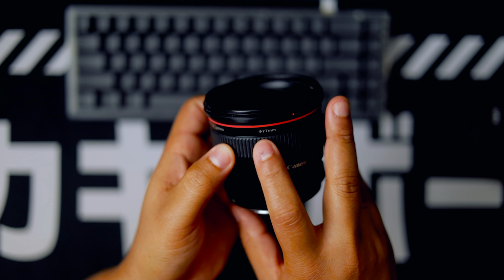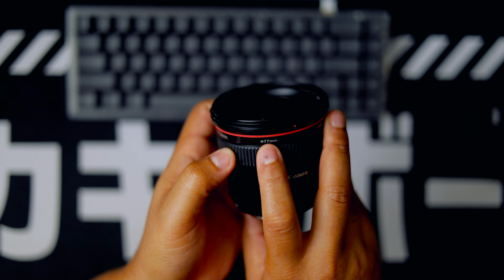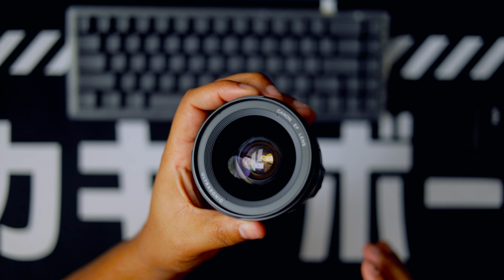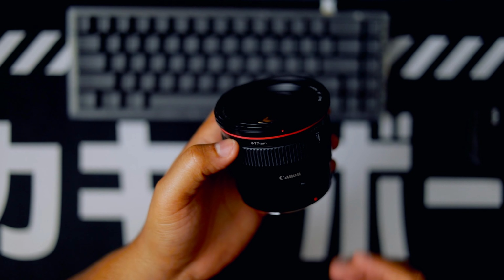And we know this because if you look here on the side of the lens, there is the symbol for diameter and it's followed by 77 millimeters. So for this lens in particular, the actual filter size or the diameter of the lens is 77 millimeters. So any filter that's size 77 millimeters will fit here on this lens.